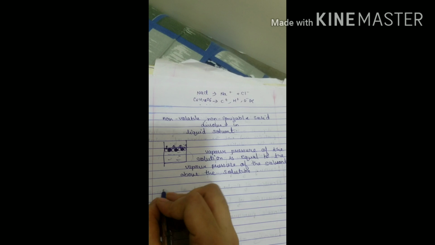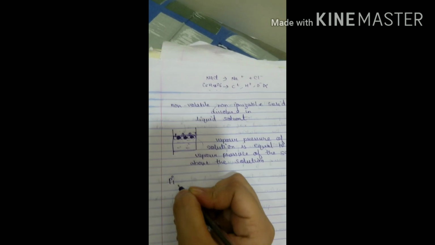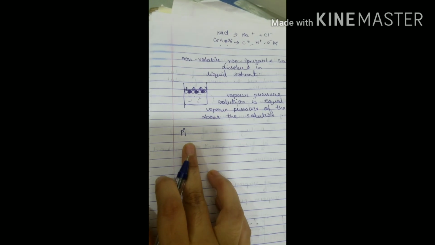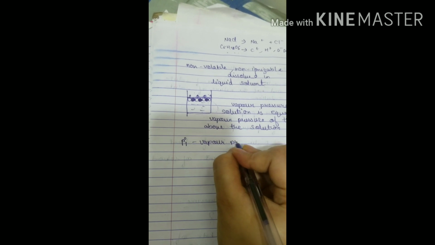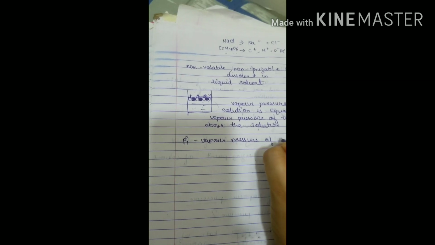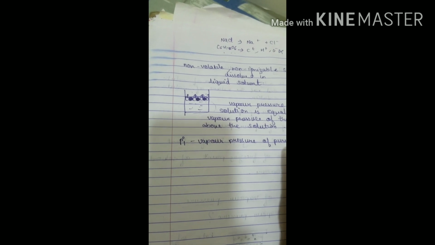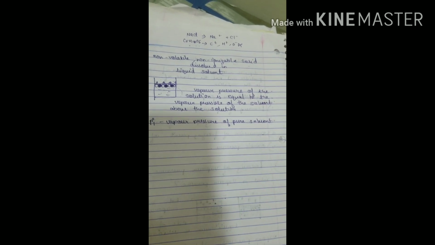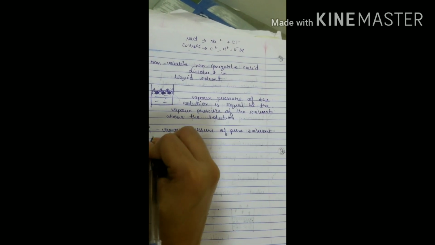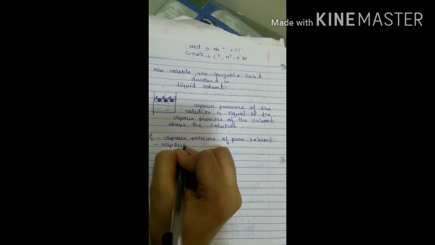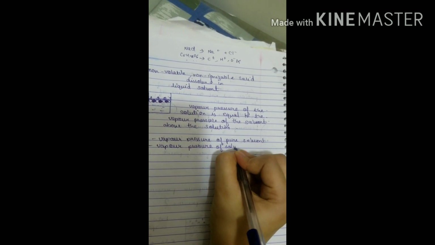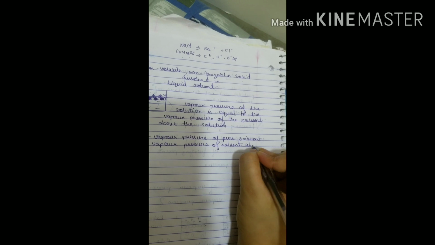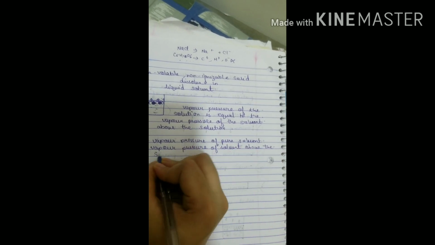Now, if we take P01 as the vapor pressure of the pure solvent, which is our pure solvent? The liquid solvent that we have added. And if P1 is the vapor pressure of the solvent above the solution.